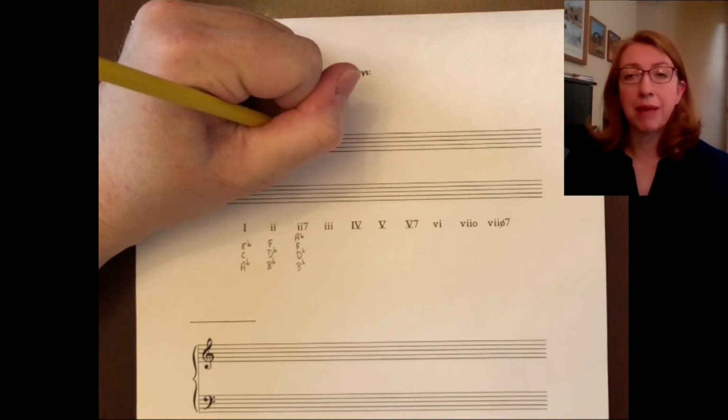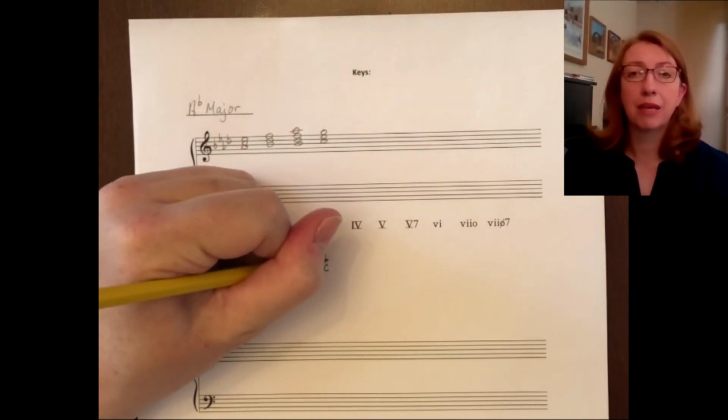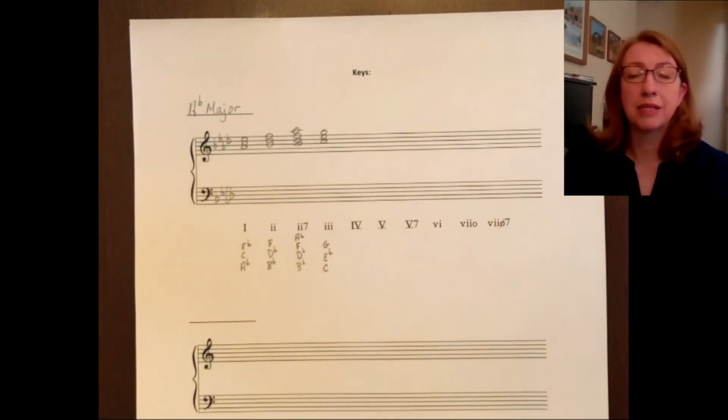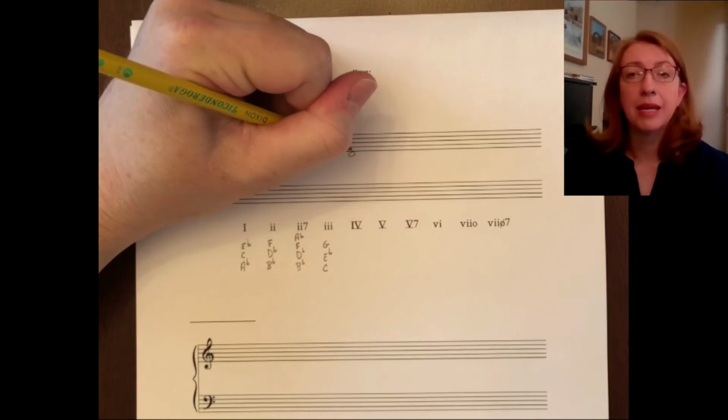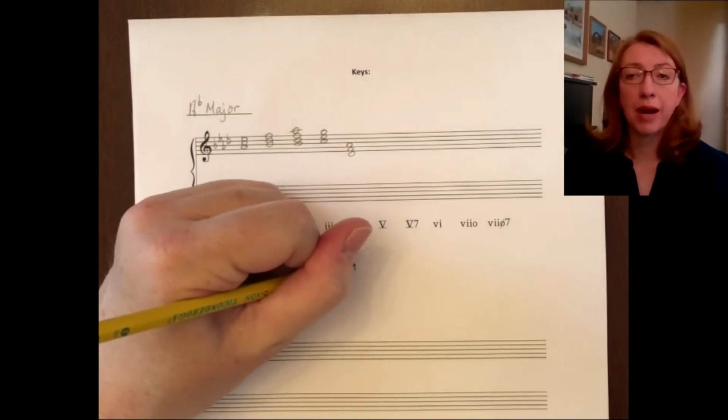And I'm going to start spelling and labeling my chords. And again, as you're filling out your chart, I recommend you speak these chord names, these letter names out loud. That's going to build that fluency and just help you with more efficient part writing later.